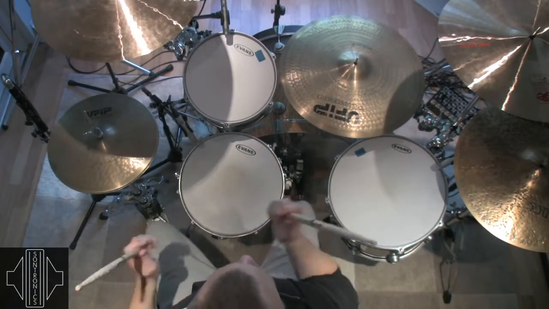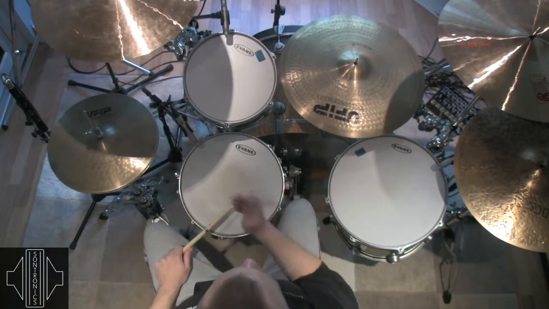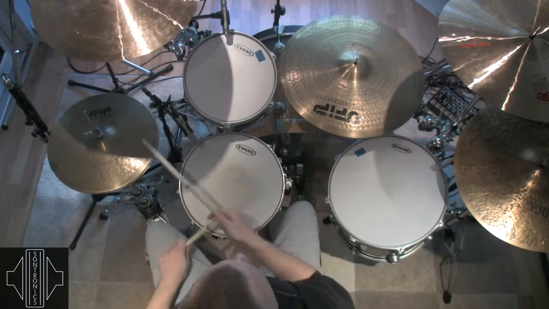So I'll play a couple of bars of that really slow for you. 1 and 2 and 3 and 4. And again. 1 and 2 and 3 and 4 and. So there you have basic rock 1 with quarter notes on the hi-hat and eighth notes on the hi-hat.